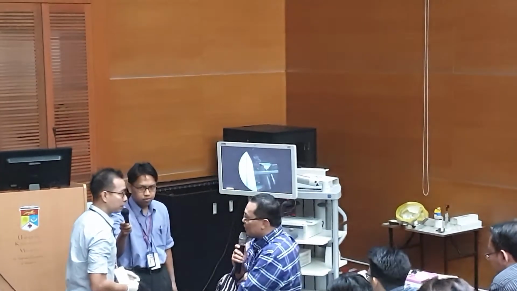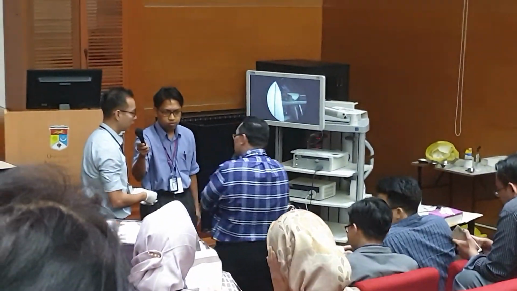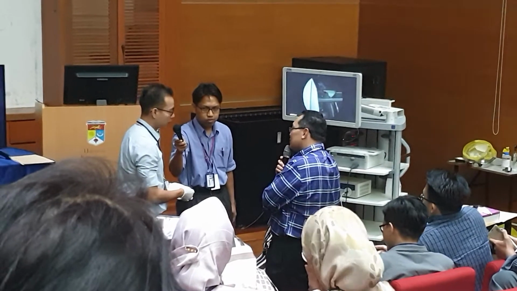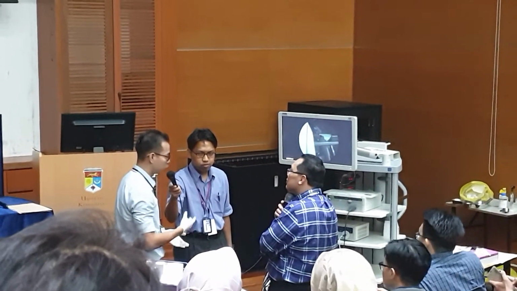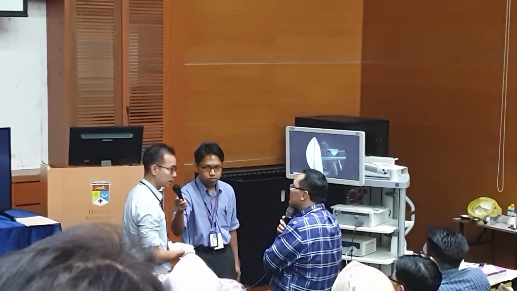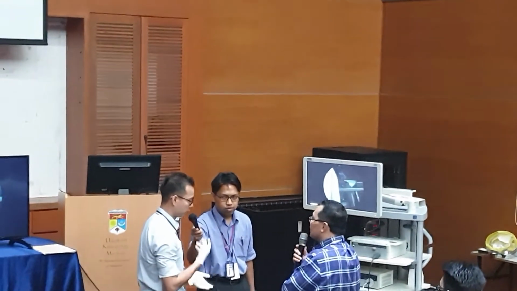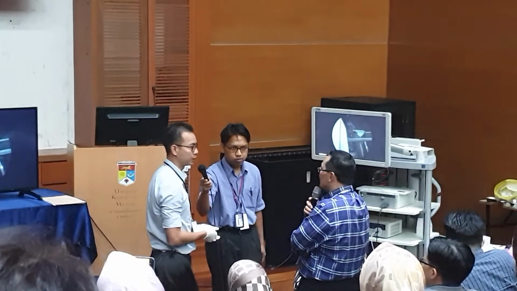So examination of the facial nerve shows that she's got a House-Brackmann grade 4 because she's not able to completely close her eyes on forceful contraction, forceful closure.